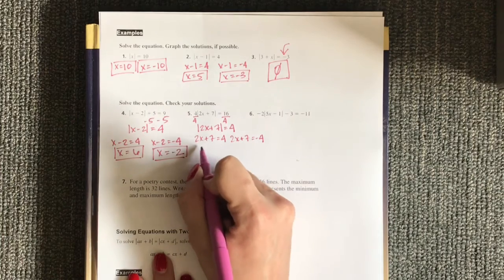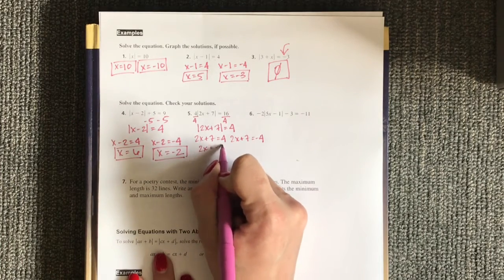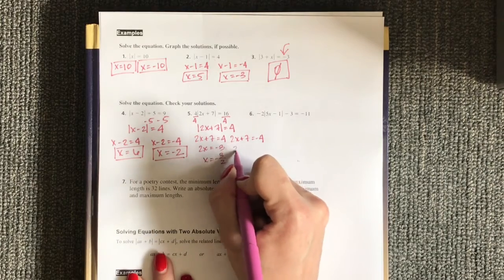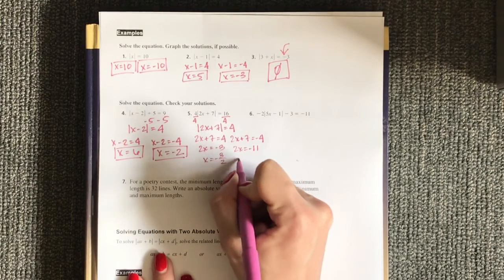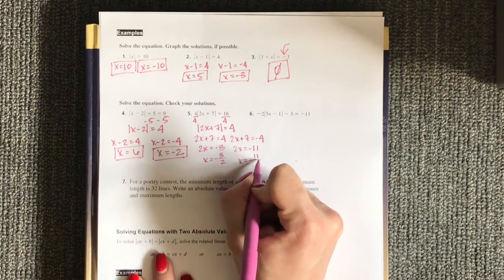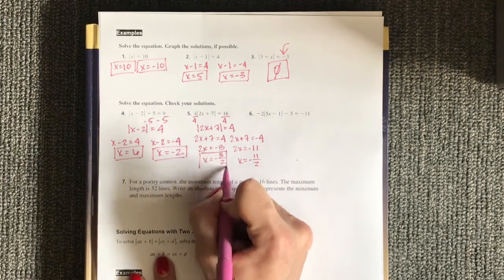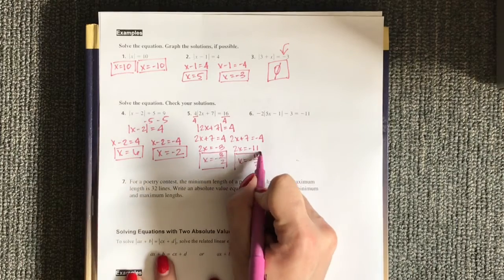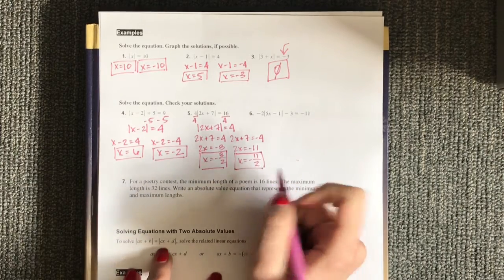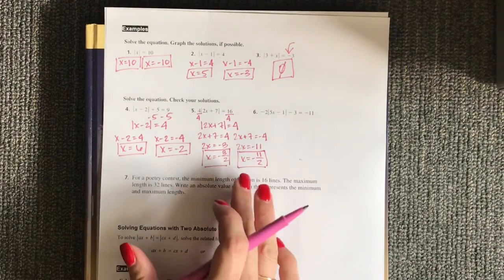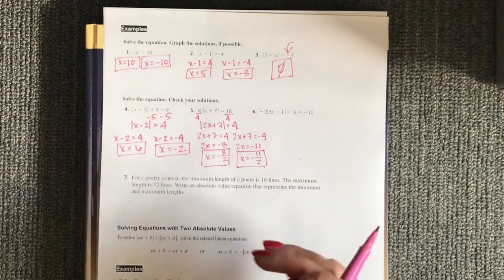So you'd solve each of those, subtract the 7, divide the 2, subtract the 7, divide the 2, and check both of those answers, and they both work. And we'll see in a second what it's like when something doesn't work. Right now I'm kind of glossing over that. So those would be your two solutions.